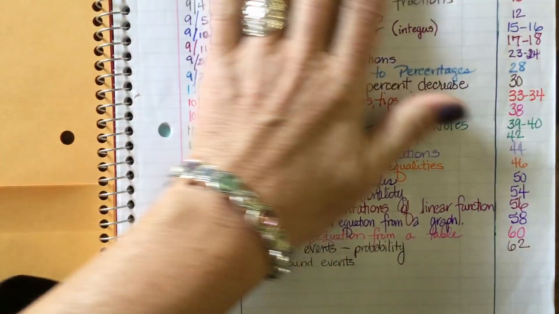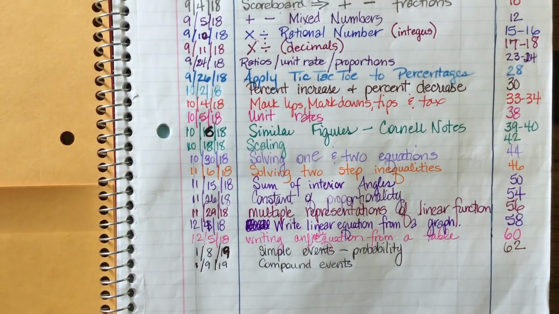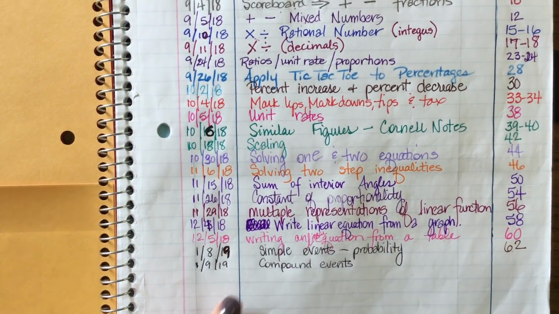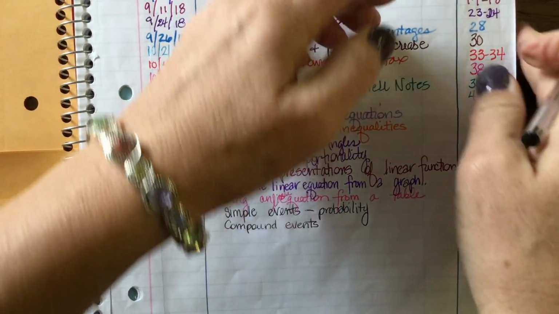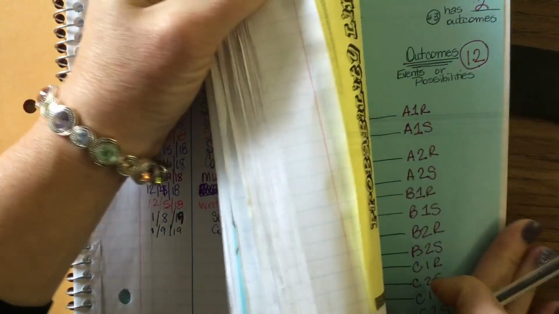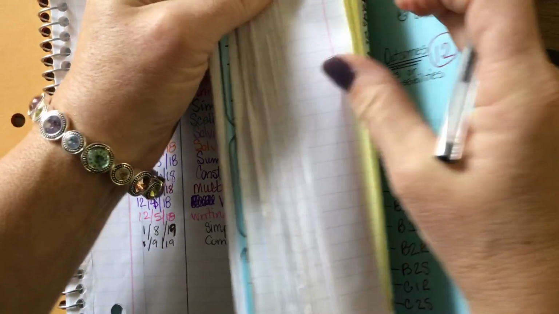All right, 7th grade, this is going to be your lesson. We're going to continue. Yesterday we did simple events, when one event actually happens, but today what we're going to do is compound events. And I am on page, oh goodness, 64, I believe.